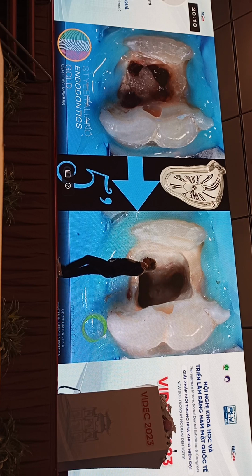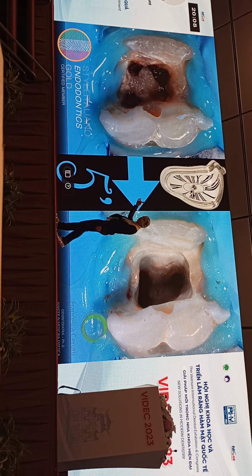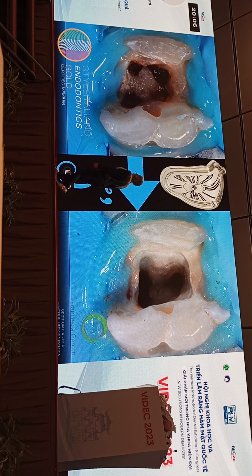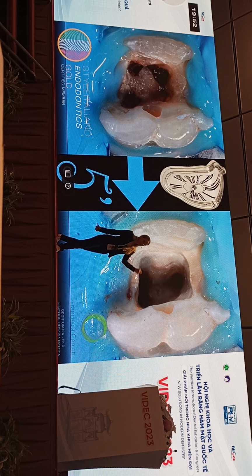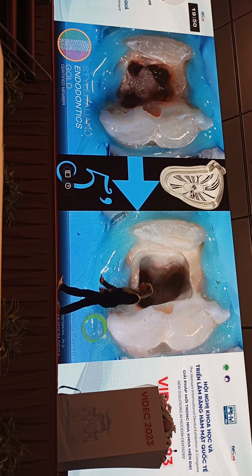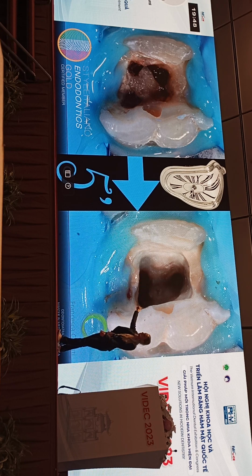So don't settle for this kind of access, because with this kind of access, if you don't remove these, you're letting a lot of bacteria inside of the tooth. You will not be able to clean correctly. So remove the pulp calculus, whatever. You have to get this.